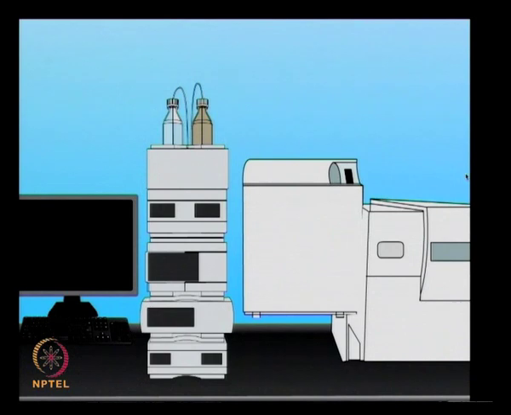So, compared to the conventional nanospray techniques, this technology can achieve maximum sensitivity with minimum sample size by integrating sample preparation, separation and electrospray tip on the single chip technology.